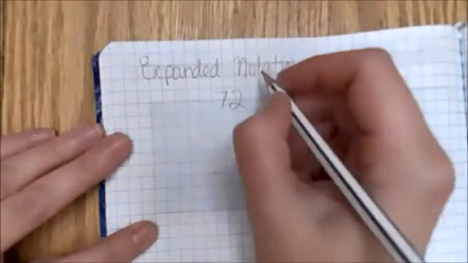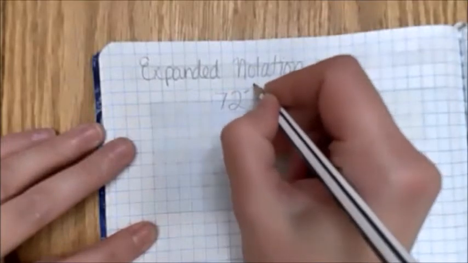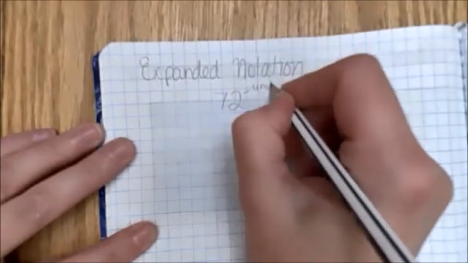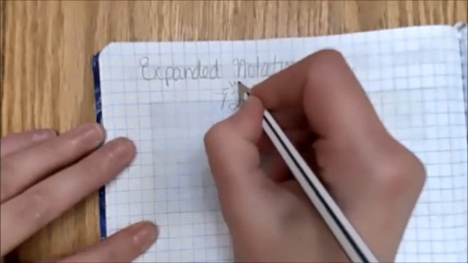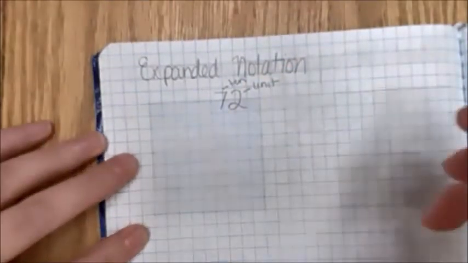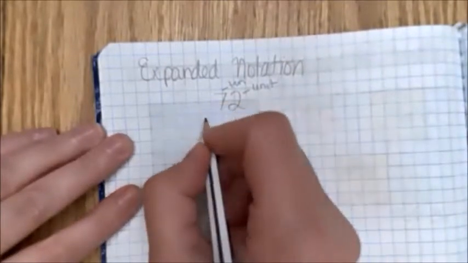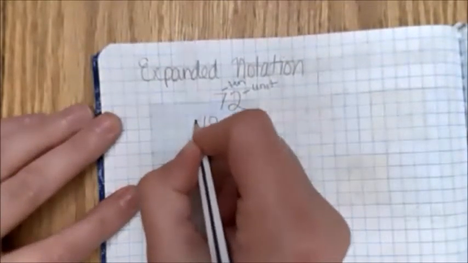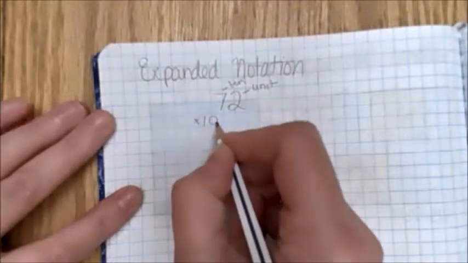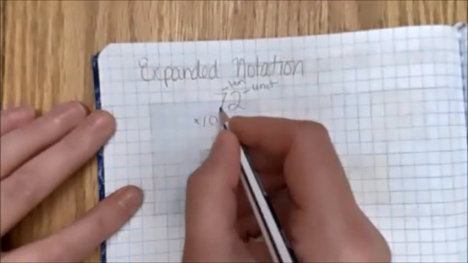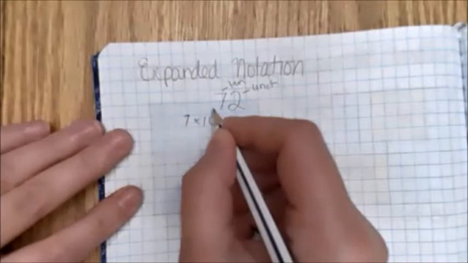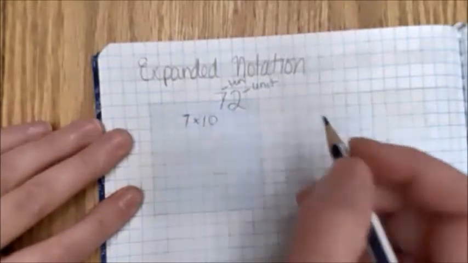So this is the 2. This is in our units place. And our 7 is in our tens place. So when we look at this, we can look at it broken into our parts. I want to look at our 10 place first. So I'm thinking about our tens, and I want to see, what do I multiply by 10 to get our tens? And it is the 7. We have 7 times 10.